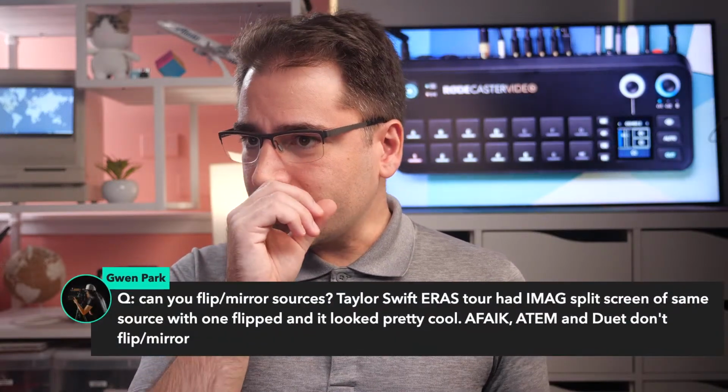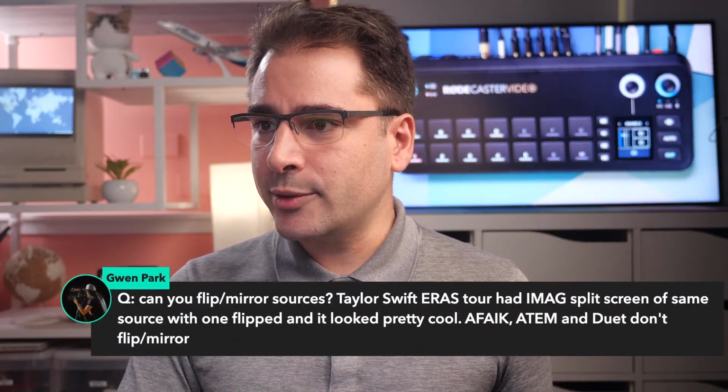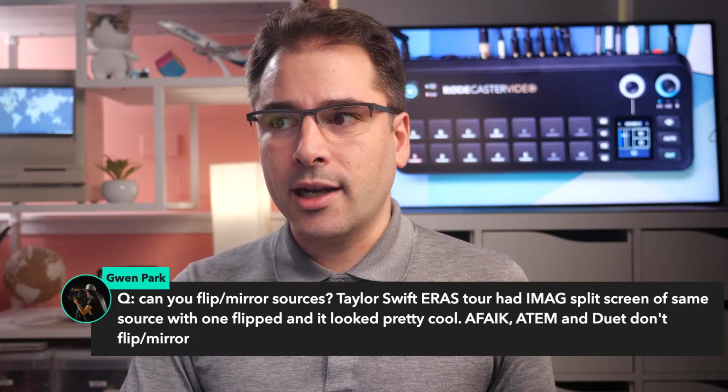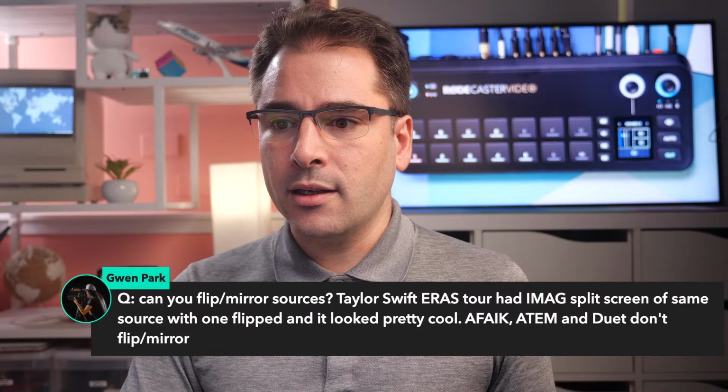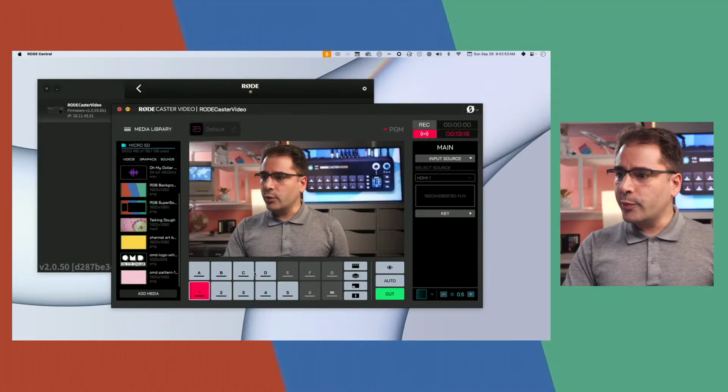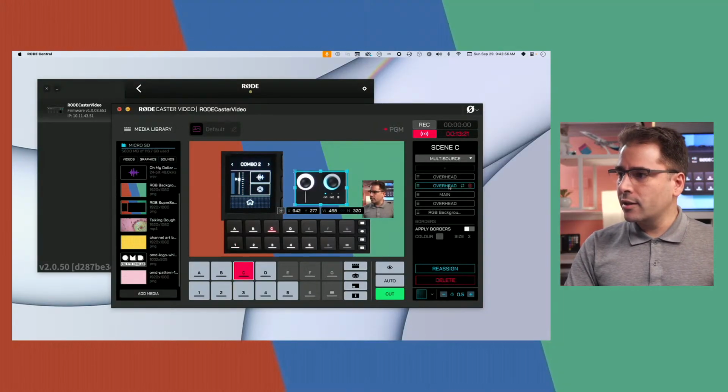Gwen says, can you flip mirror sources? Taylor Swift Eras Tour had a split screen of the same source with one flipped and it looked pretty cool. ATEM and Duet don't flip or mirror. Correct. The ATEM and the Duet don't have any image flip features. I don't think this one does either. If it exists, it would be here, in the scene builder. But yeah, there's no option to mirror this. It would be cool. Doesn't seem super critical to me, but that would be very cool.